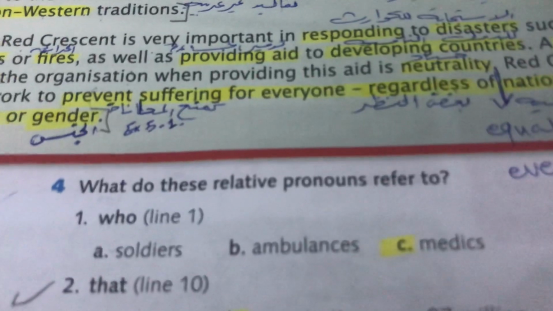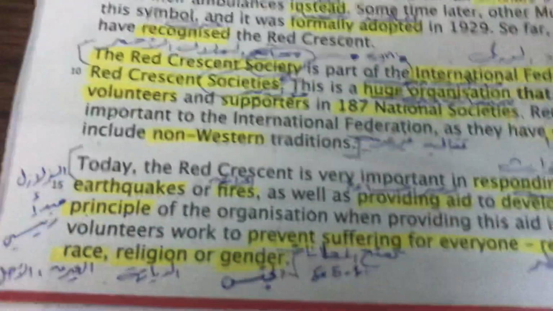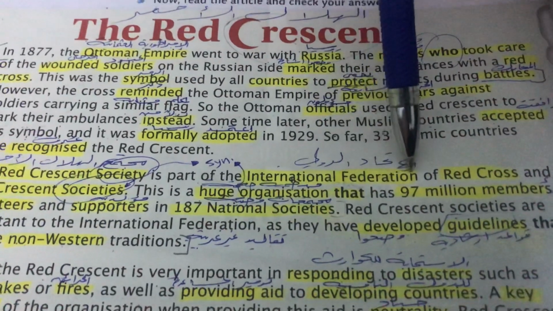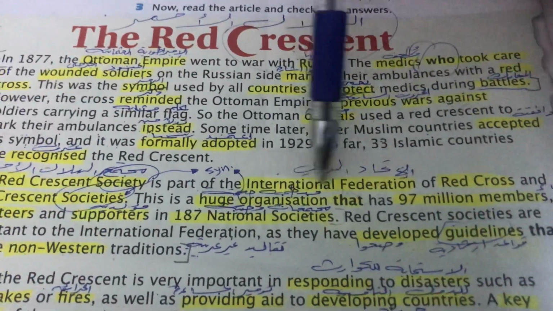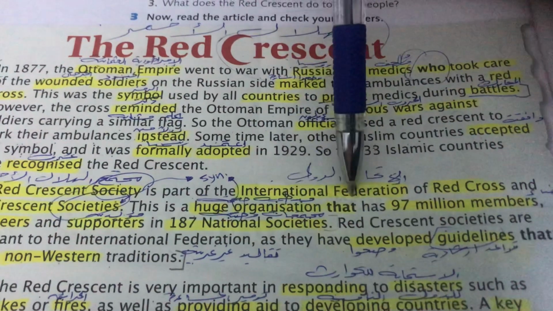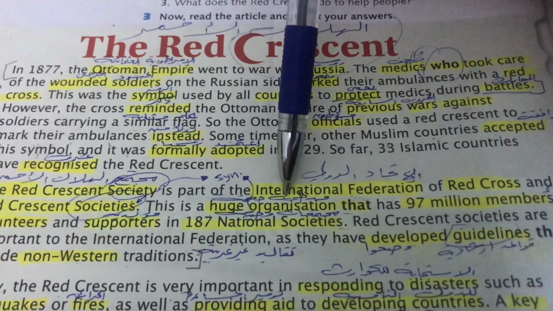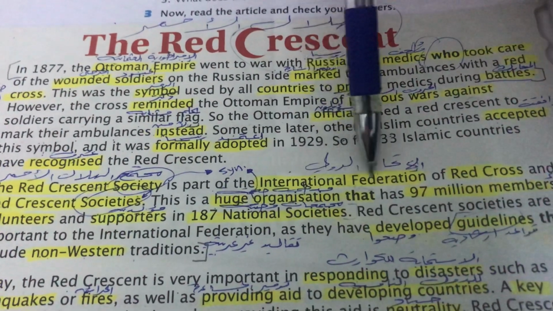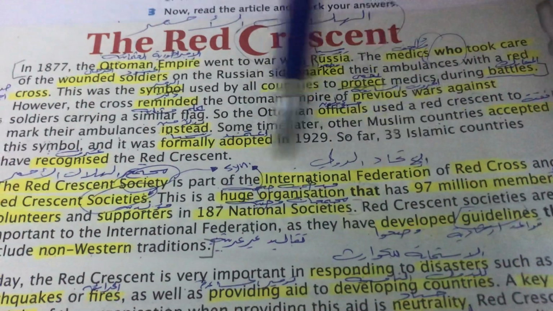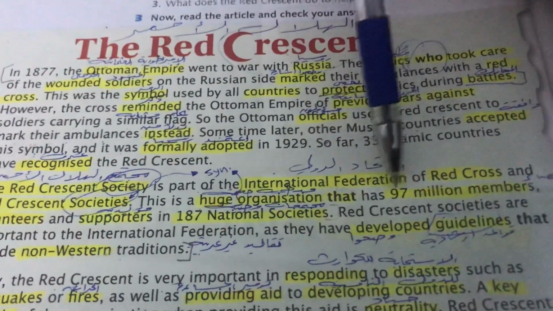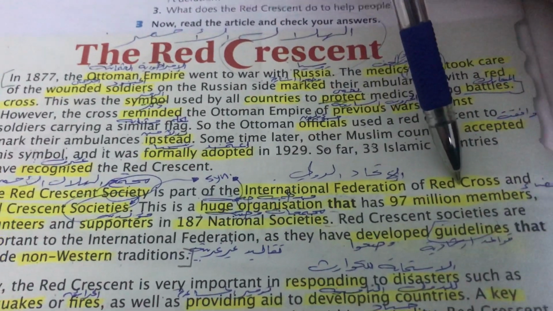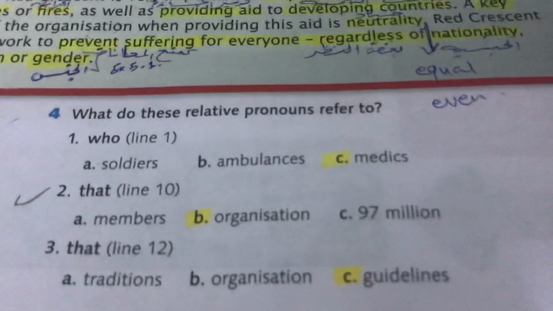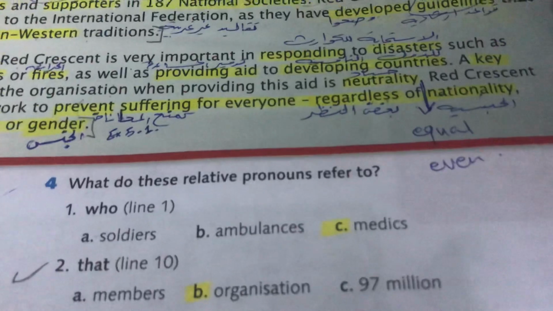Number 2, that. And line 10. Let's go to line 10. Red Crescent. Okay, this is a huge organization that has 97 million members. So here the pronoun that refers to the word organization. This is a huge organization that اللي هي منظمة ضخمة اللي هي شو فيها that has 97 million members بتعرفها. تمام. Let's go. So that here refers to B, organization.